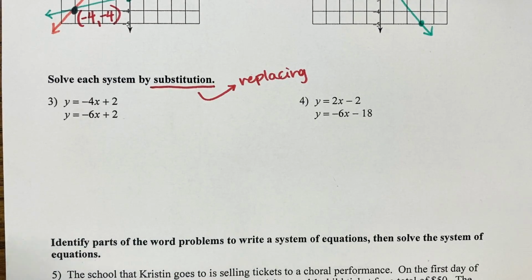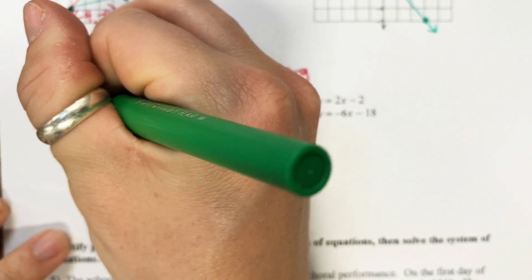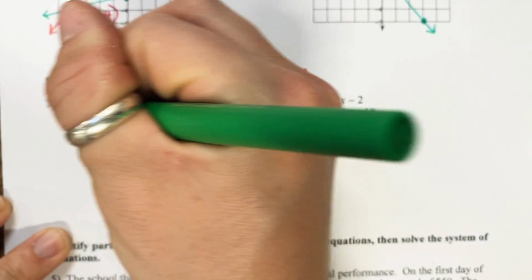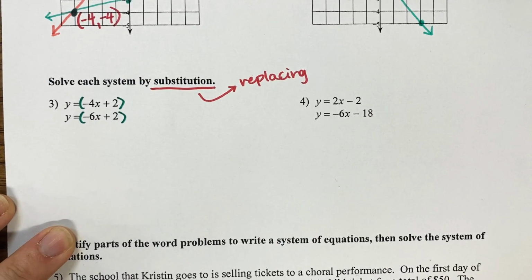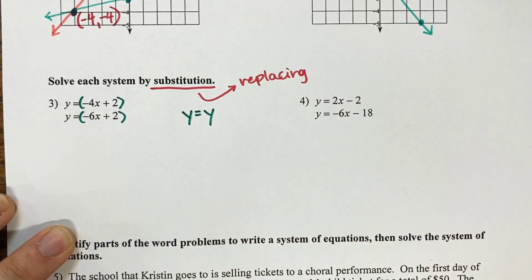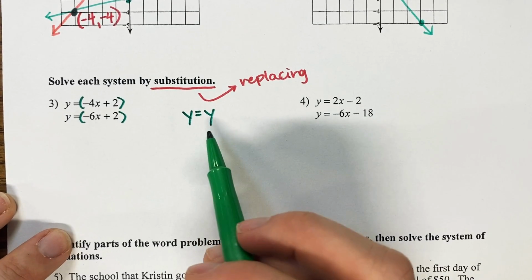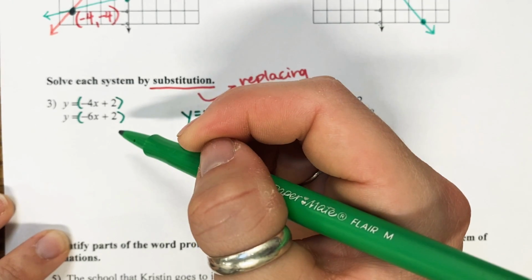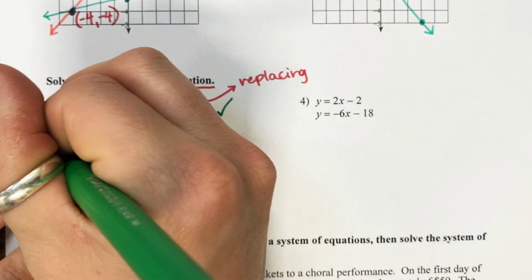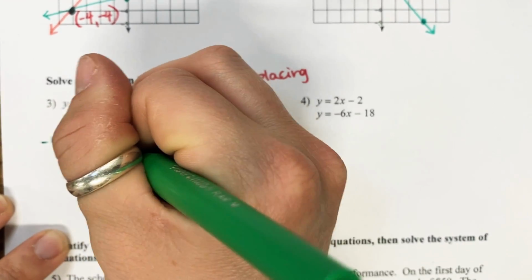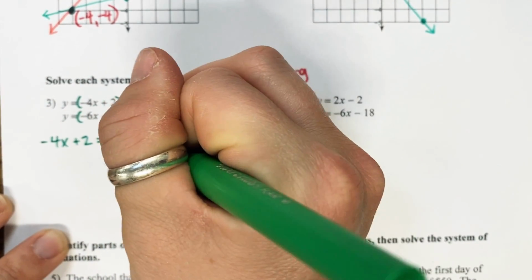So I see on number 3 that y equals this first one. Okay, but on the second one, y also equals that one. Okay, well, true statement, does y equal y? Is y the same thing as y? Yes, that means we can set the top one equal to the bottom one. So I have -4x plus 2 equals -6x plus 2.